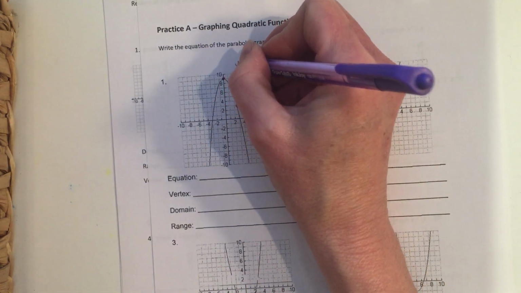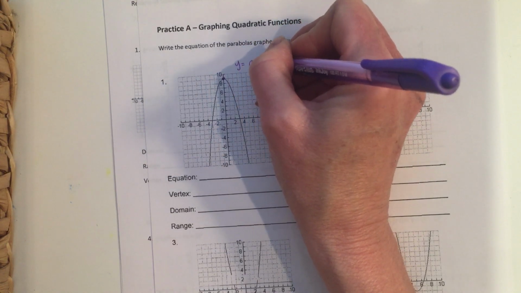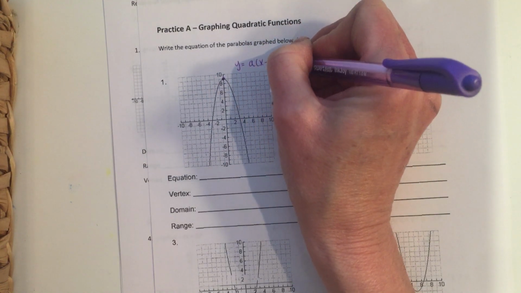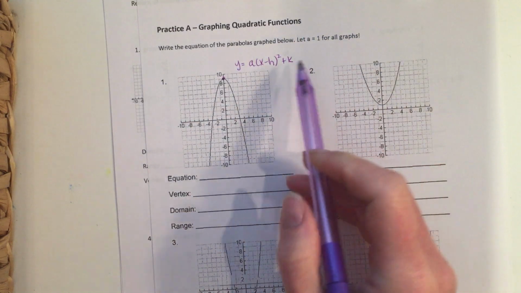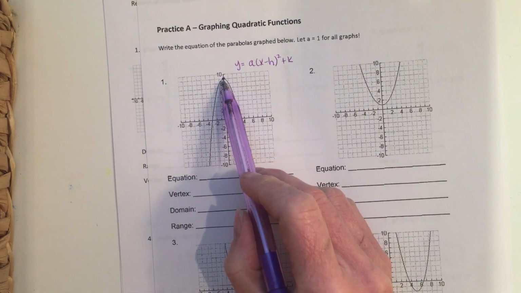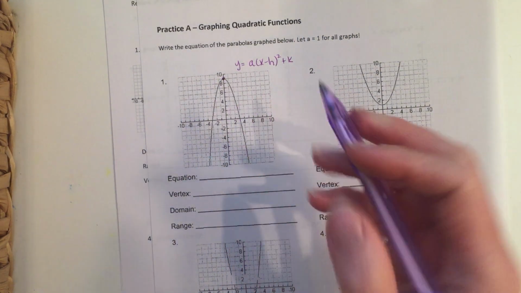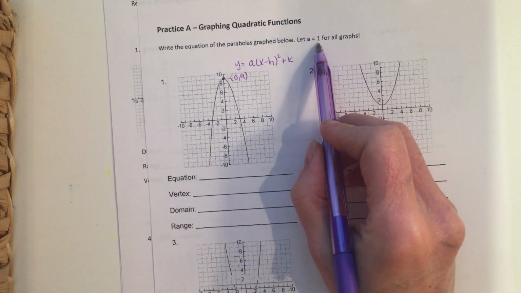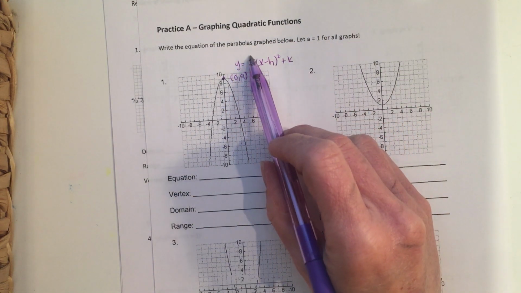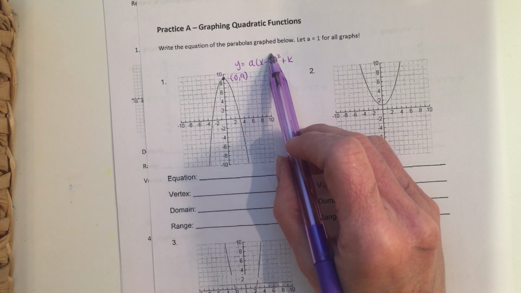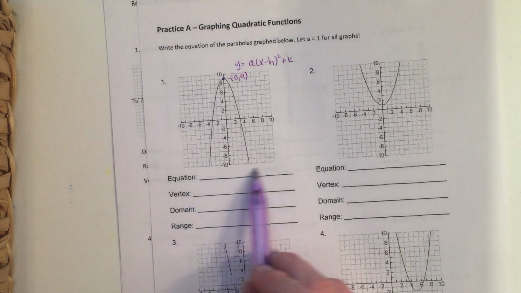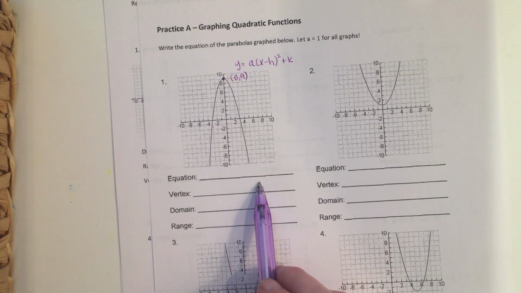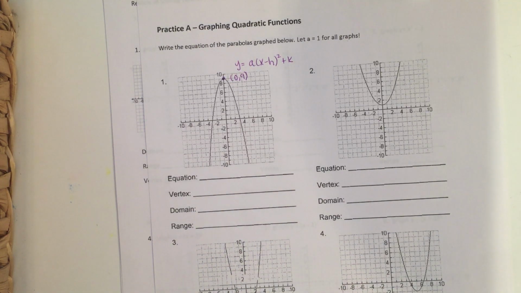That would be y equals a times x minus h squared plus k. And so you will use your vertex. In this case, my vertex is at 0, 9. And I've told you the A is 1 for all graphs. So you know your A, you know your H, you know your K. You can write the equation, you know the vertex. Let's talk about domain and range.